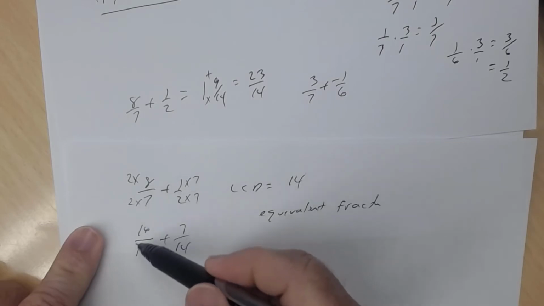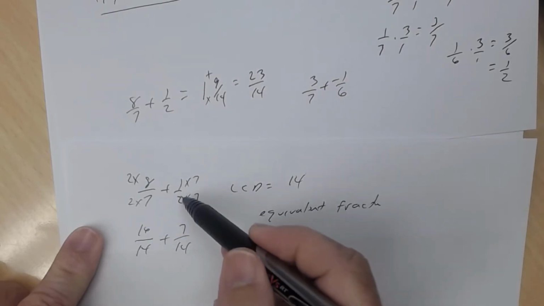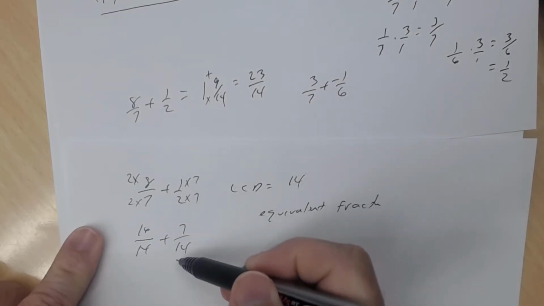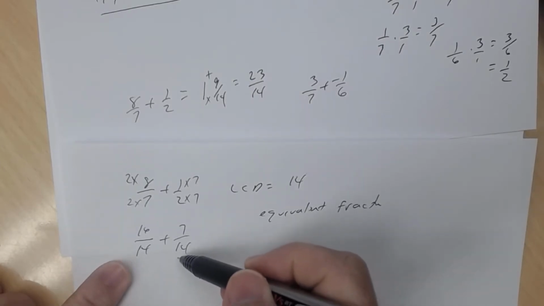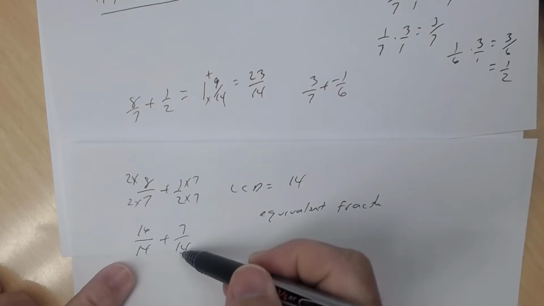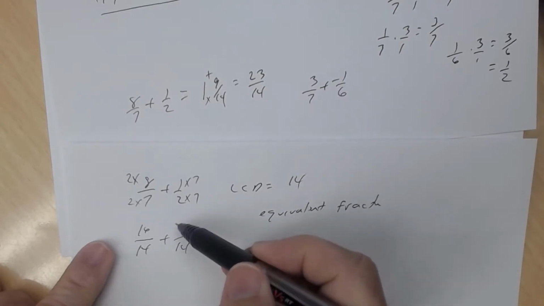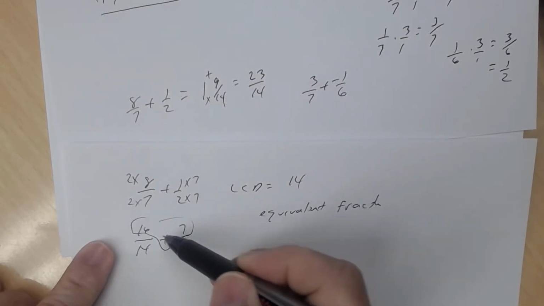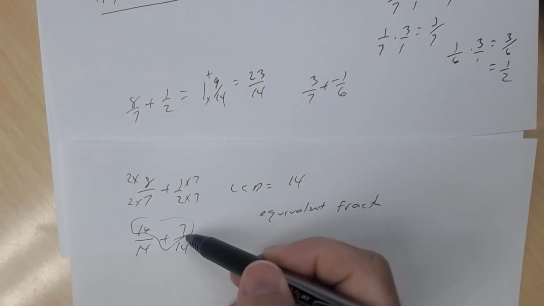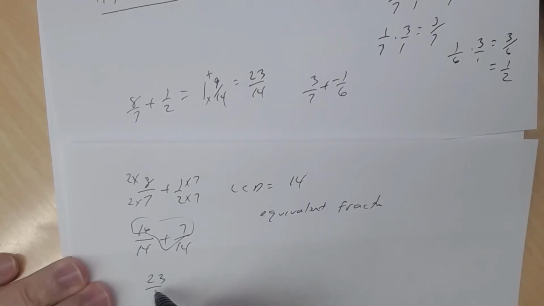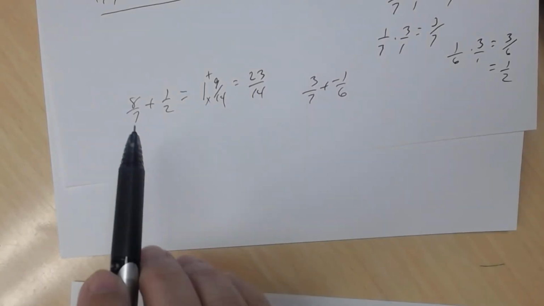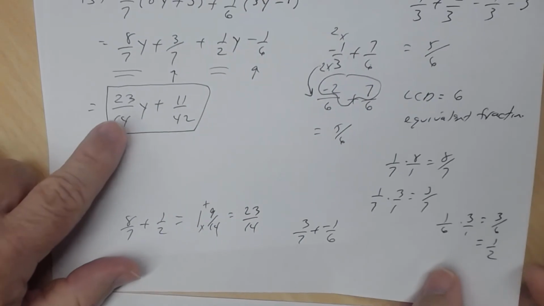So 8 sevenths is equivalent to 16 14ths, and then 1/2 is equivalent to 7 14ths. Now, since the denominators are the same, since those are partitioned the same, I can just add the numerators. So 16 plus 7 is going to give me 23. So I get 23 14ths, which is what this right here was.